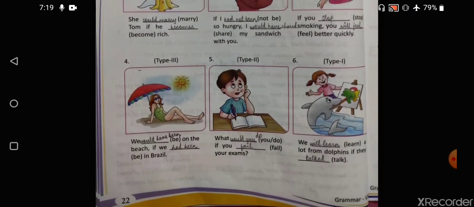We would have been on the beach if we had been in Brazil. What would you do if you failed your exams? We would learn a lot from dolphins if they talked. With this, chapter number 4 is over.